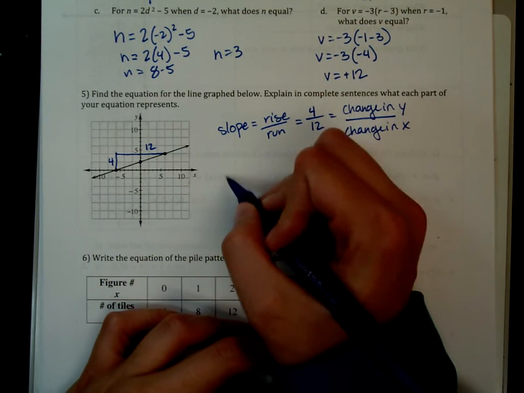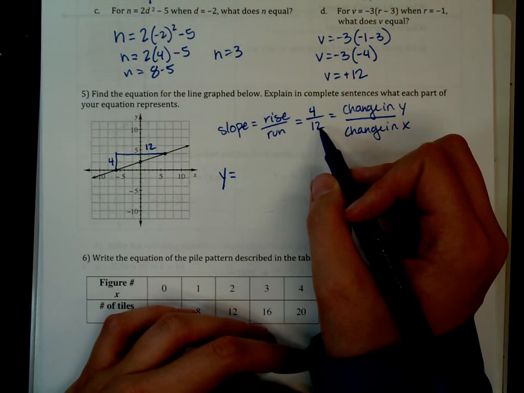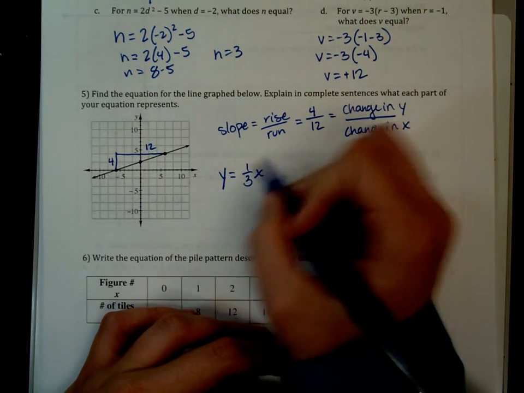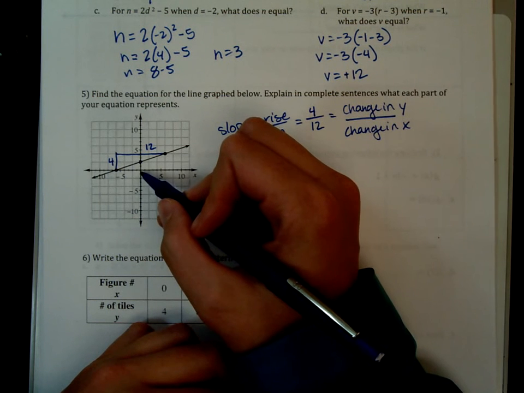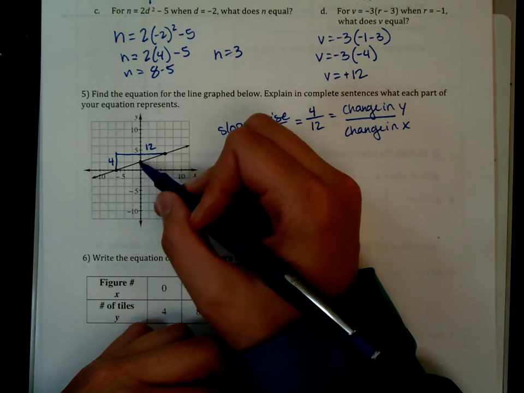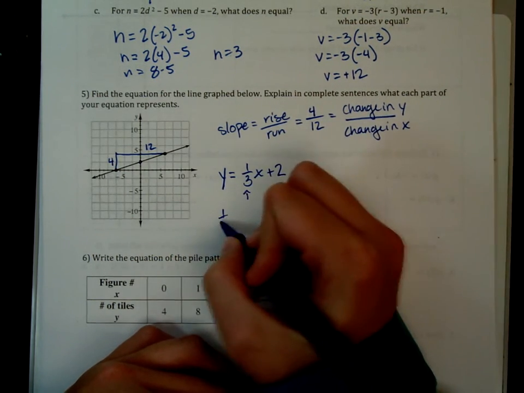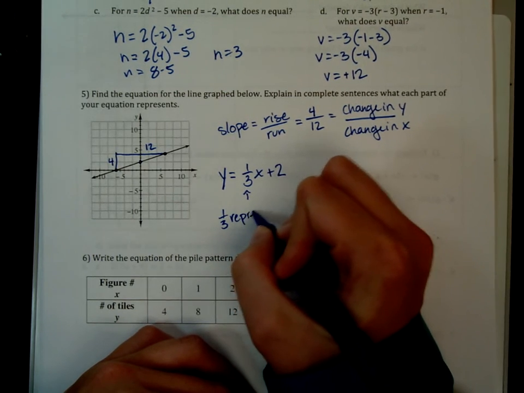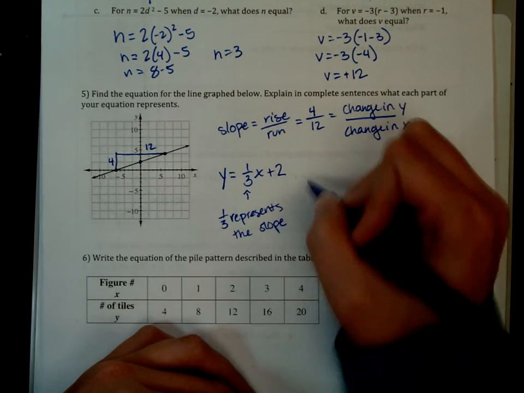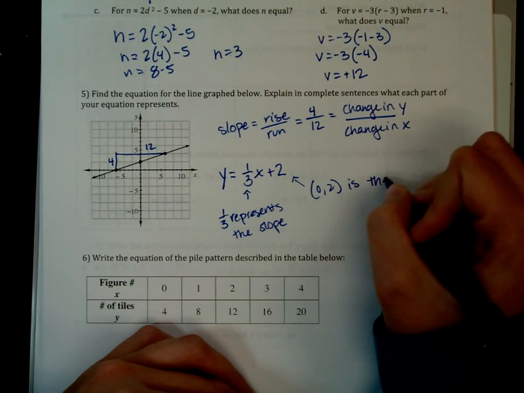So my equation is going to be y equals, so 4 over 12 is the same thing as 1/3. And then plus, so that's actually 2. 1, 2, 3, 4, 5. So that's 2. So 1/3 represents the slope. 2 is the y-intercept.